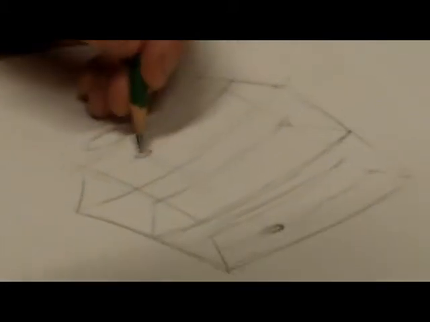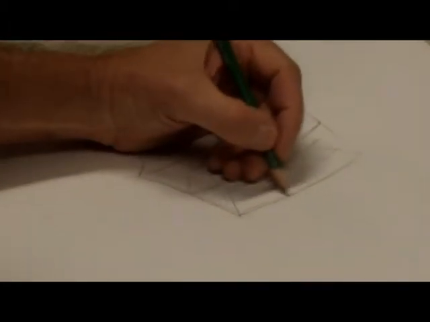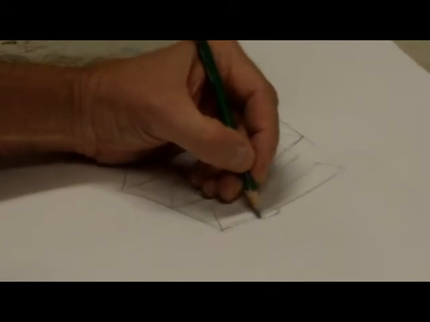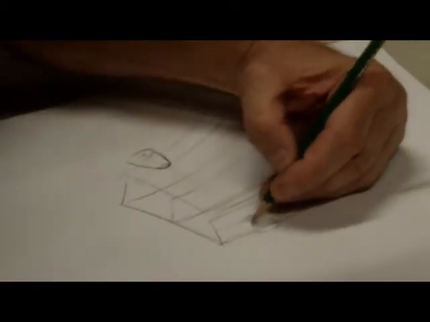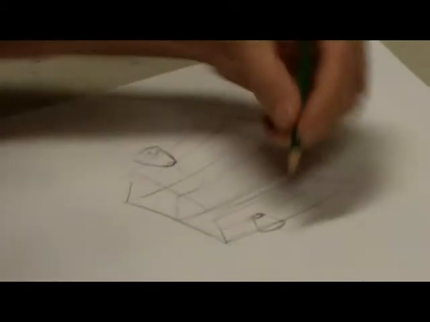So the shape of the sleeves, what are those basically? Cones. Cones, beautiful. So I'm drawing a cylindrical shape, and I'm going to give it transparent construction all the way through.